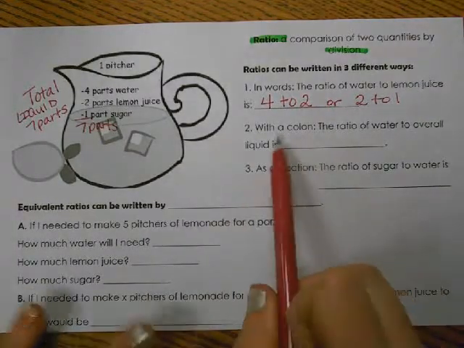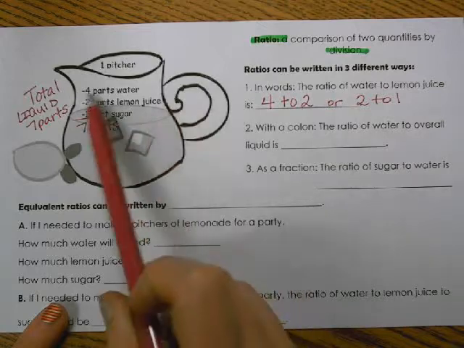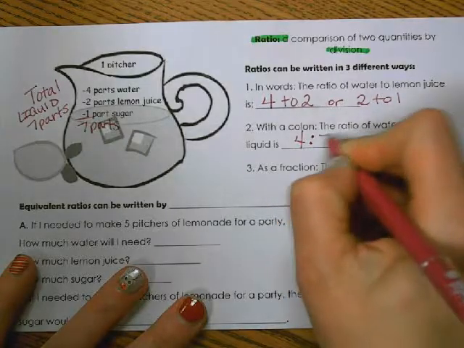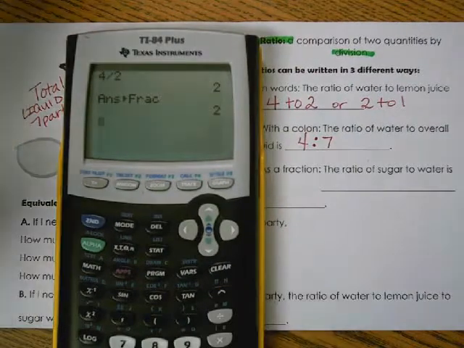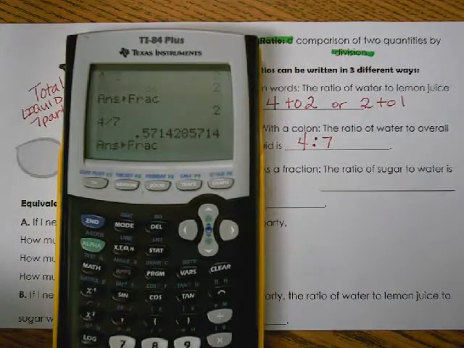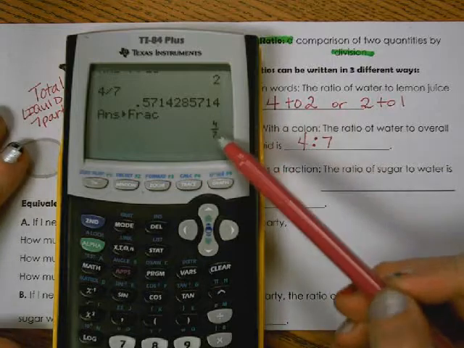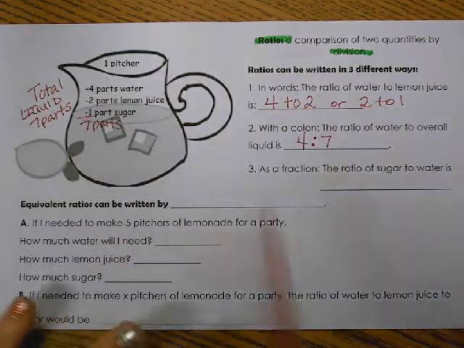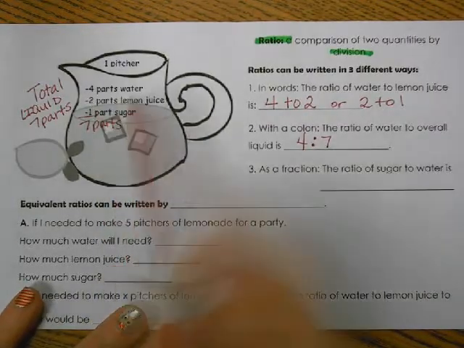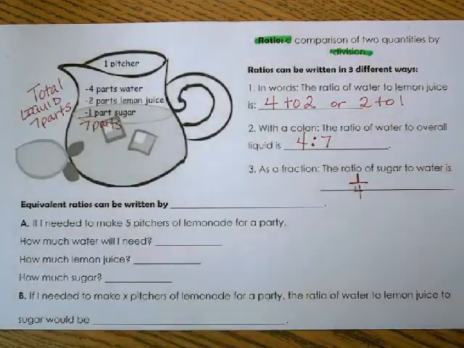Alright. We can also write ratios using a colon. It says the ratio of water to the overall liquid. So we have 4 parts water, and total liquid is 7, so we say 4 colon 7. Now, I know that's in simplest form, but if you didn't know that, you could divide 4 divided by 7, and then push math enter again, and that gets you the fraction 4 over 7, so you know that's in simplest form, and that's 4 to 7. And lastly, you could write it as a ratio of sugar to water. So sugar is going to be 1 part, and water is going to be 4, and you would write it as a fraction, so it would be 1 over 4.